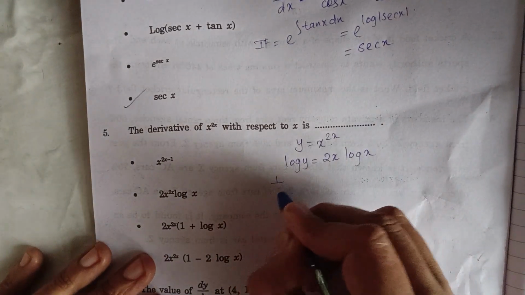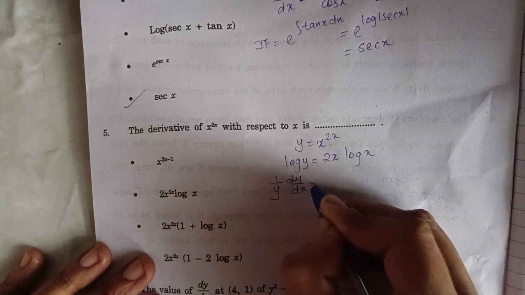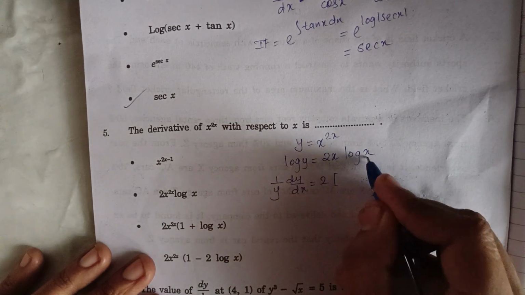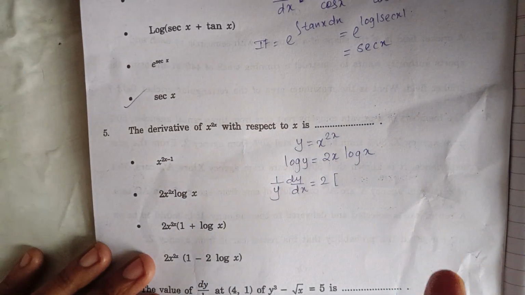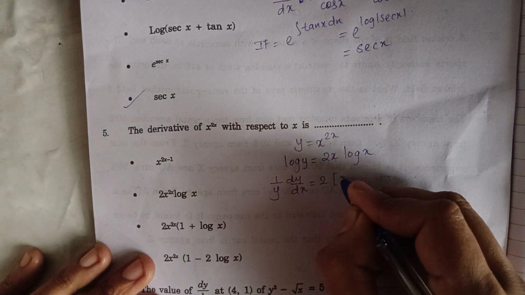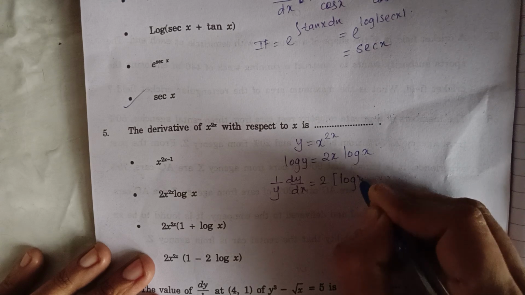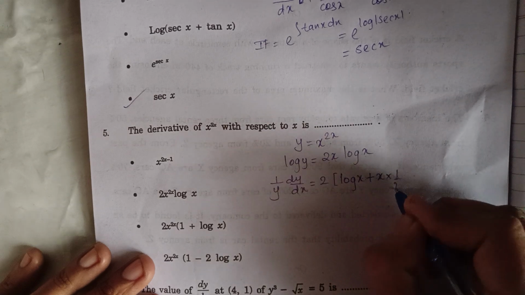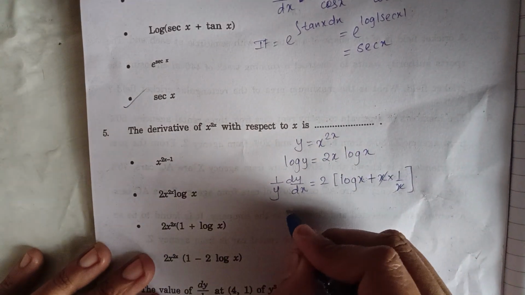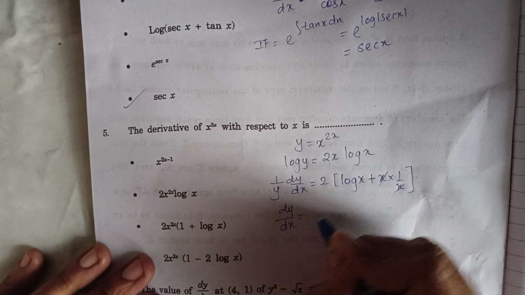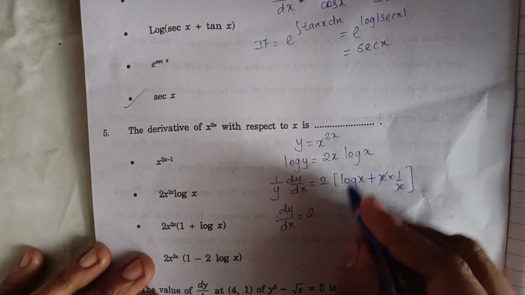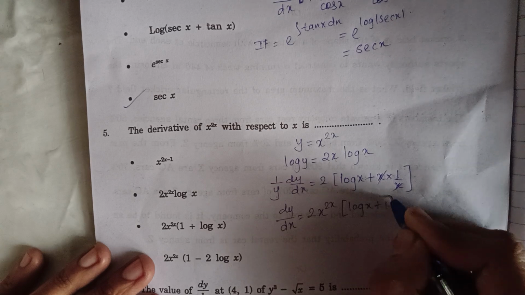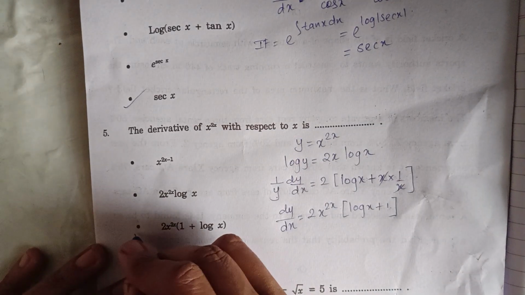So taking derivative with respect to x, 1 by y dy by dx. Here 2 is common, that is constant. x log x you have to differentiate by using the product rule, the UV rule. x dash is 1, times log x, plus x into derivative of log x, which is 1 by x. So dy by dx equals 2 into y, y is our x raised to 2x, into log x plus 1. Okay, this is the answer.